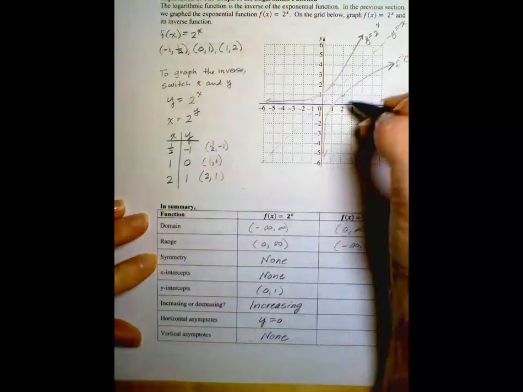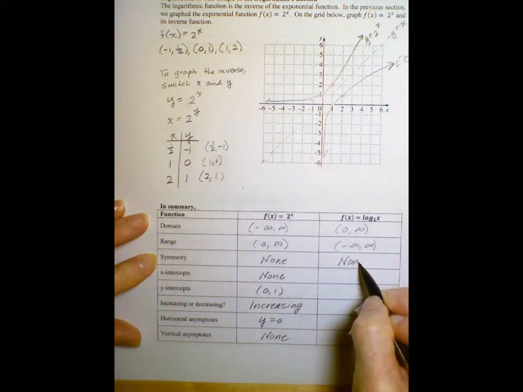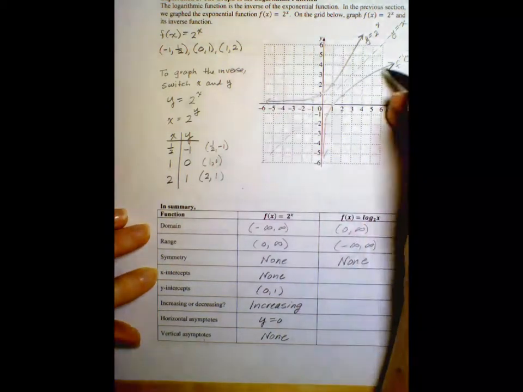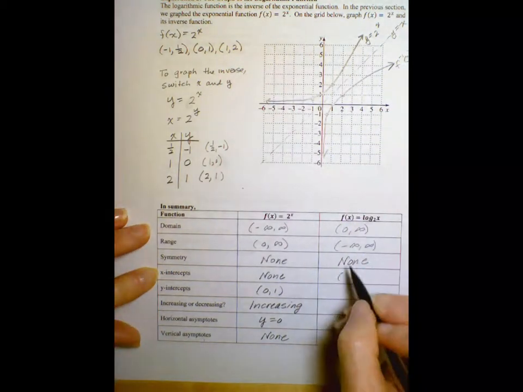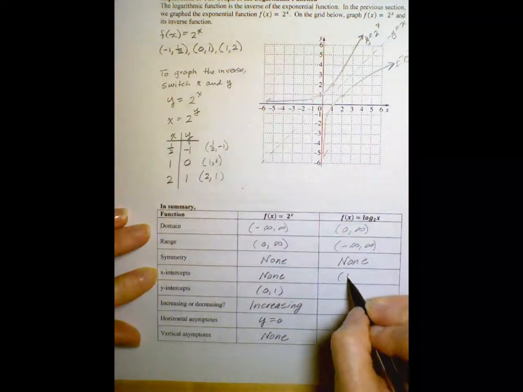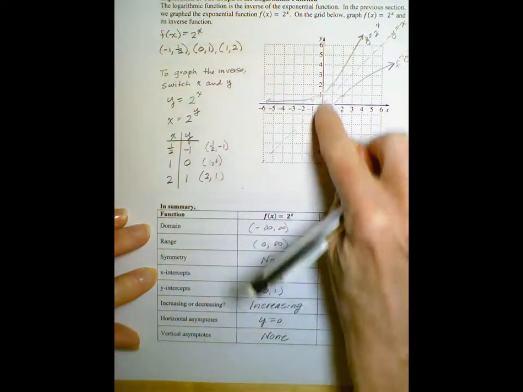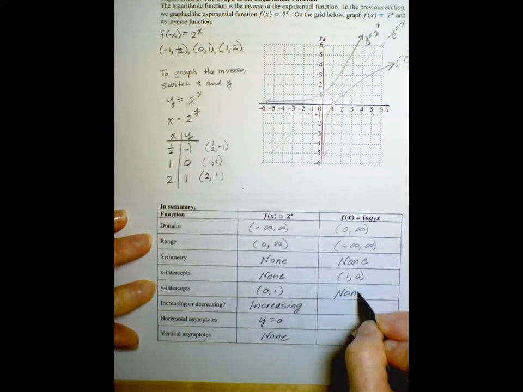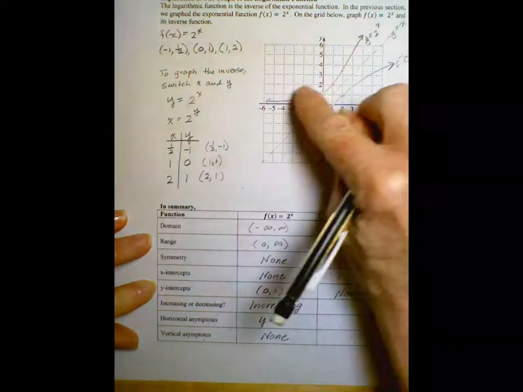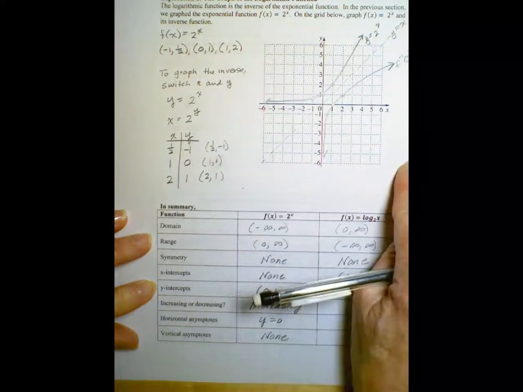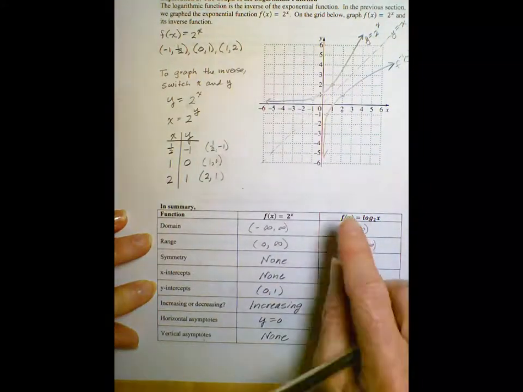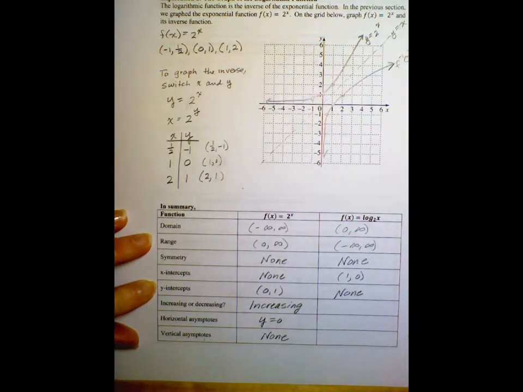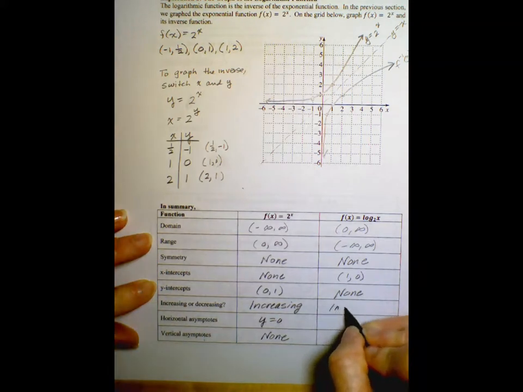Does this have symmetry? None. Does it have an x-intercept? Yes, the point 1, 0. Do we have a y-intercept for the inverse function? None. Is it increasing or decreasing? As x gets bigger, y is increasing.